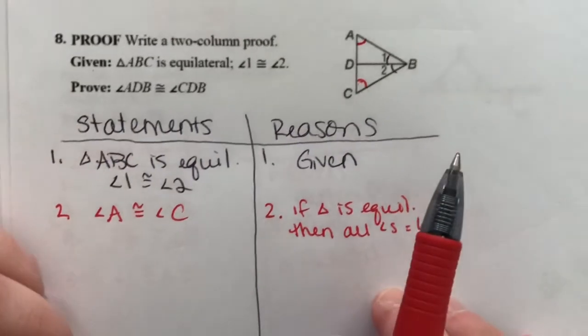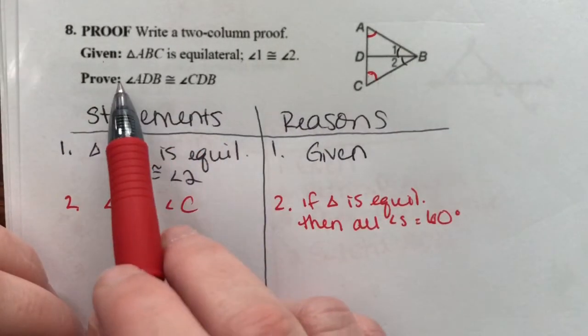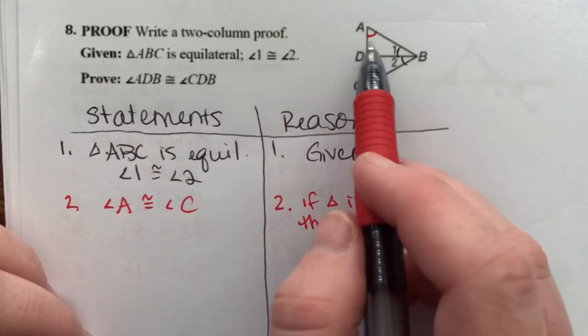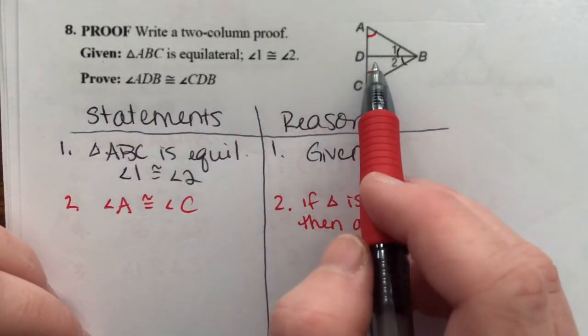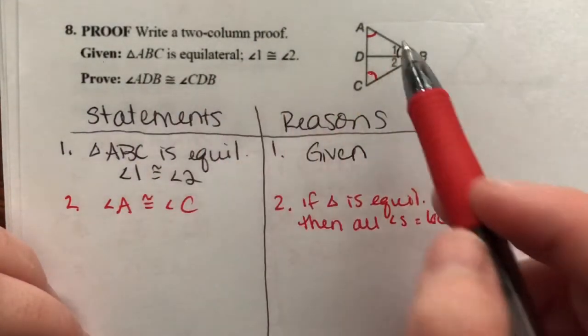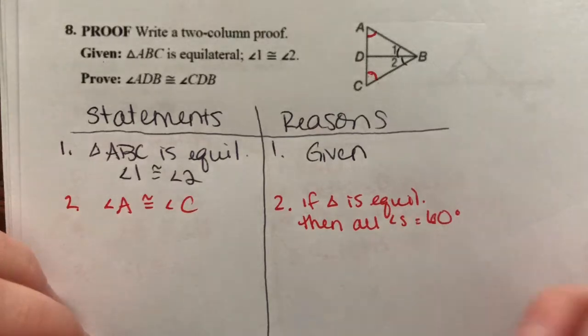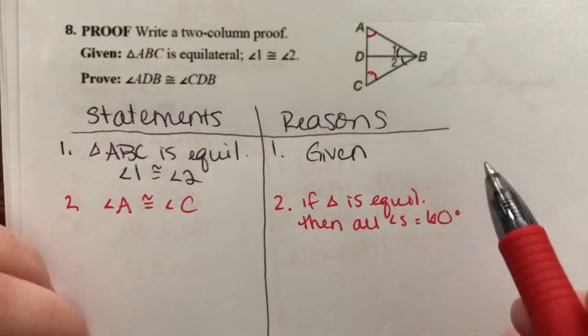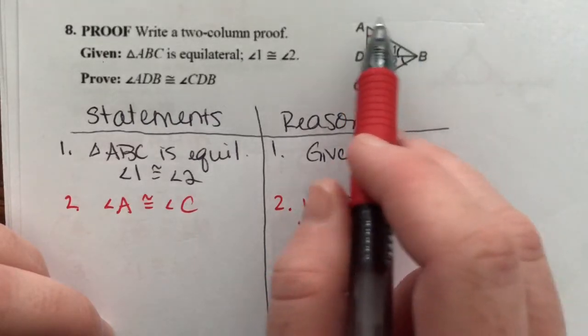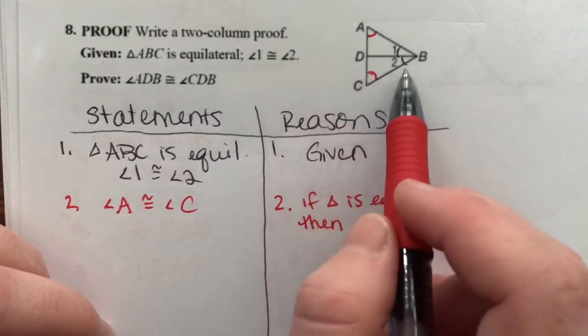Okay, so what else can I say about this, right? I'm trying to prove that this angle right here, it looks like a 90, is congruent to this angle right here that's a 90, okay? There's nothing here that tells me that I can just say that those are congruent. I don't know that for a fact, right? But what I can do is prove that this triangle is congruent to this triangle.